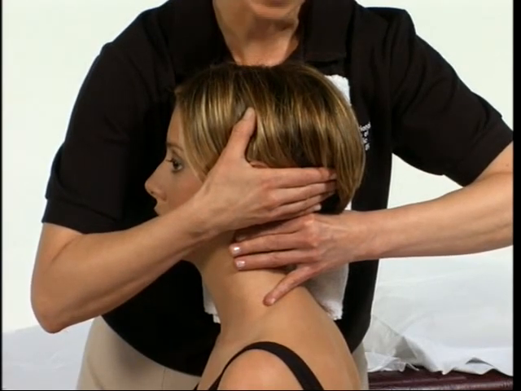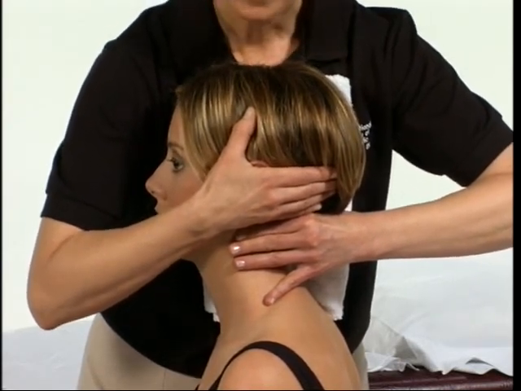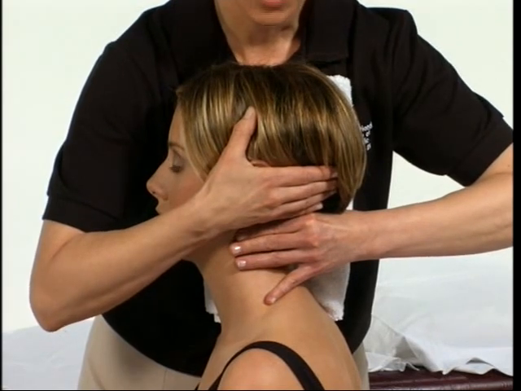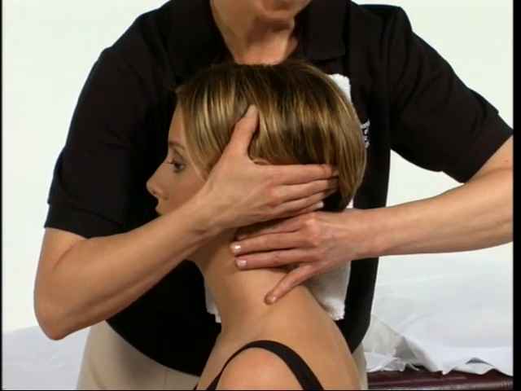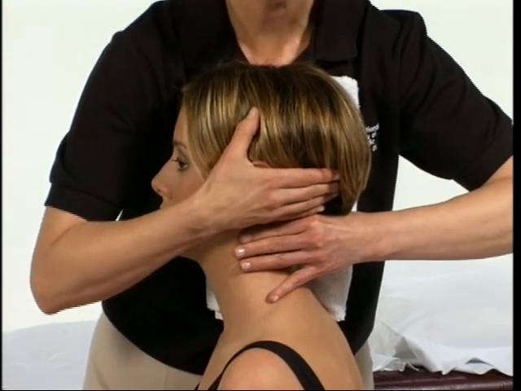That creates a flexion, ipsilateral rotation to the side that I'm testing, and a contralateral side bend toward me, the upper cervical coupling pattern.